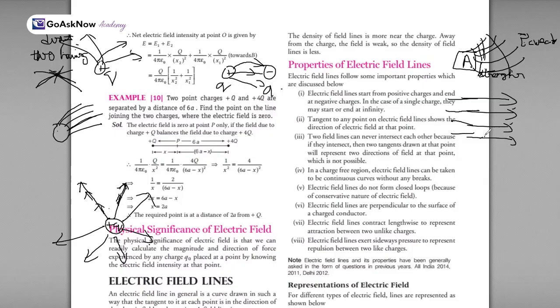Now the fifth point: electric field lines do not form closed loops because of the conservative nature of the electric field.